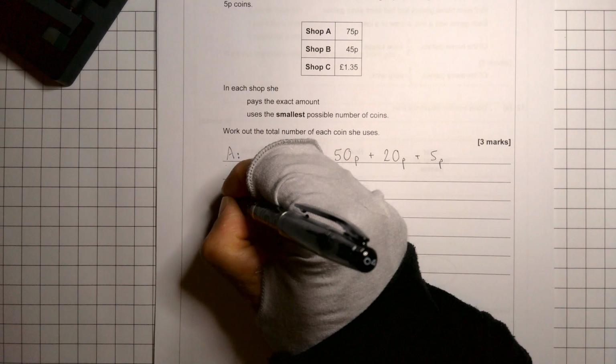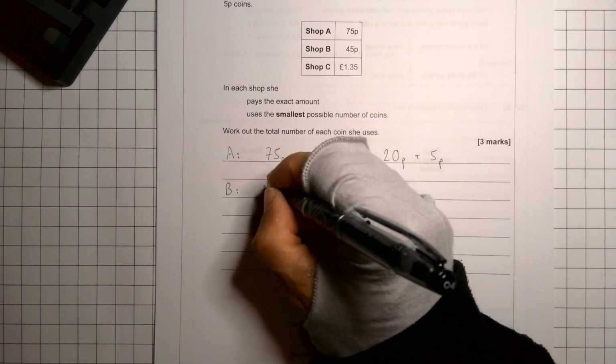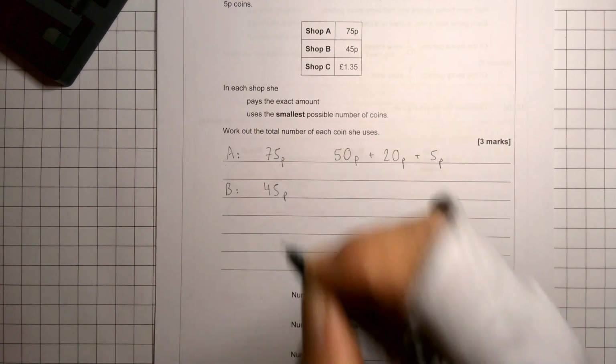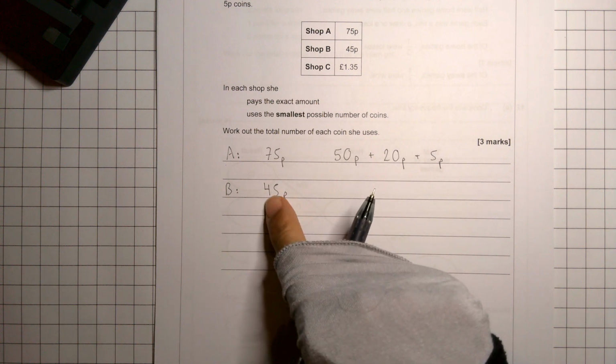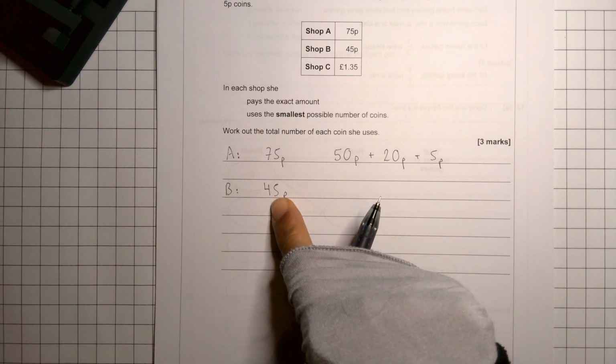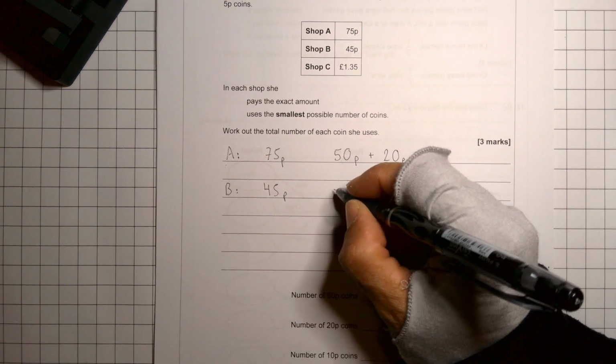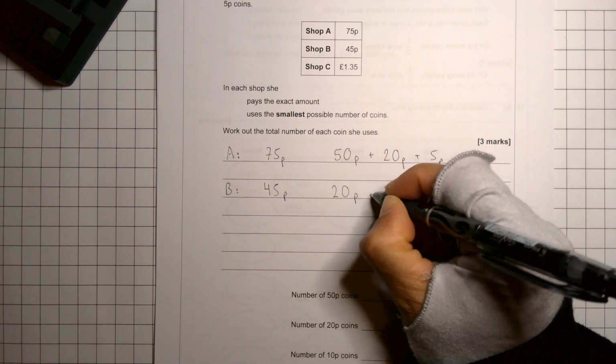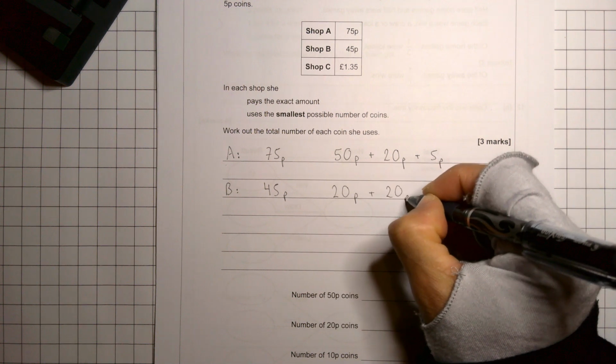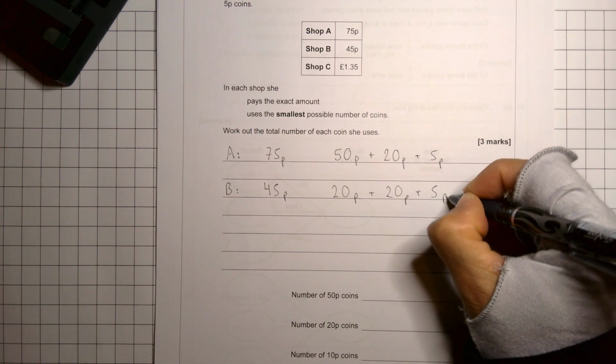We'll now break it down for B, and B is 45p. I can't use a 50p coin because they'd give me change, and they say she always pays the exact amount. So the next biggest coin I could use is a 20p plus another 20p, that'd be 40, plus another 5p, and that'd be 45.